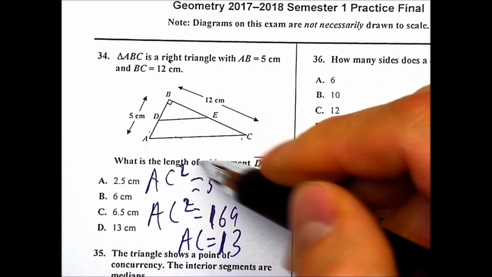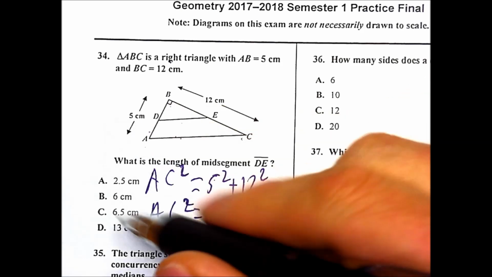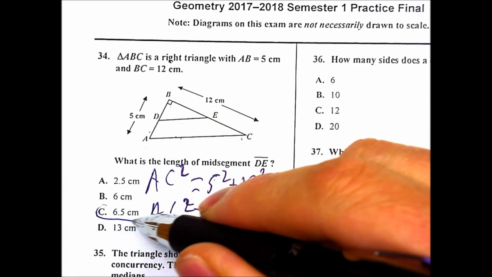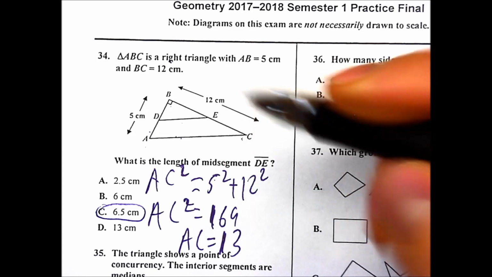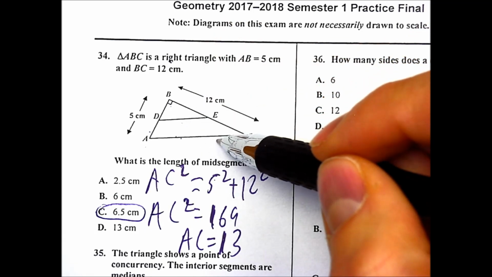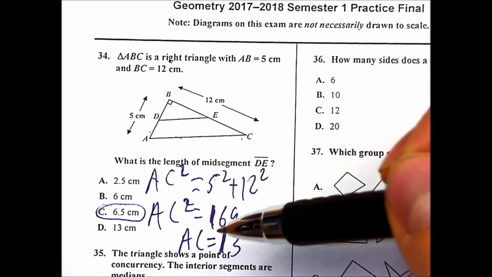I'm looking for the mid segment, so I'm going to cut this length in half. My answer is 6.5 or 6 1/2. Again, on the test, it may in fact be labeled the side length, and you'll just have to cut it in half to get the mid segment.